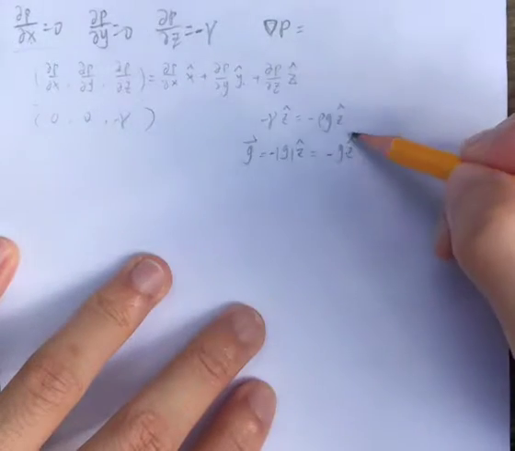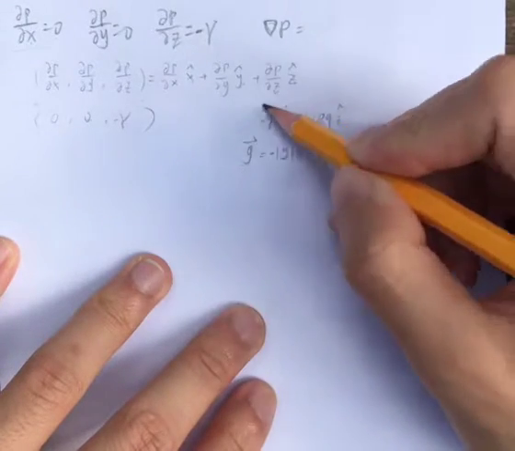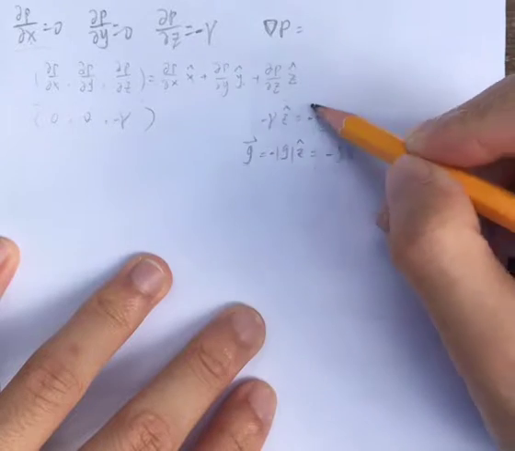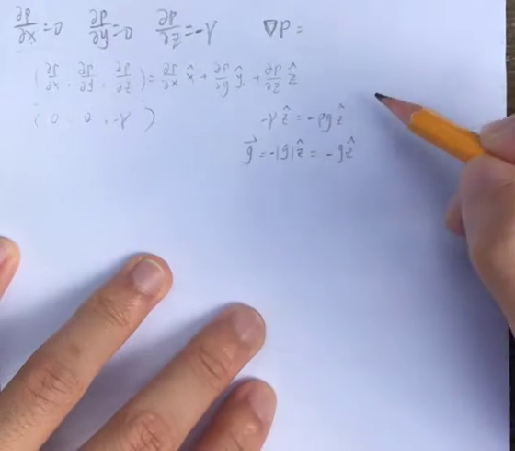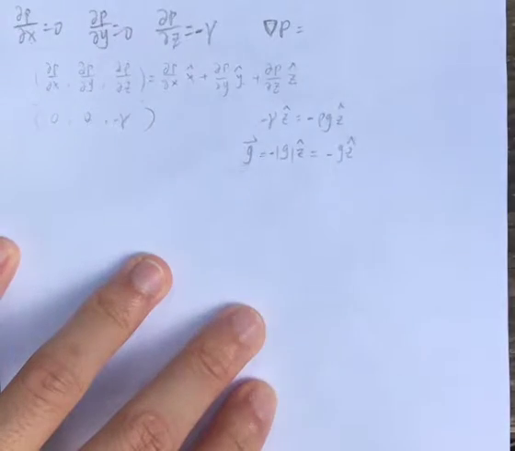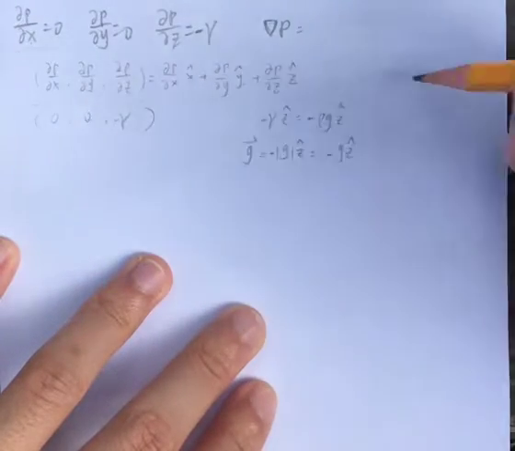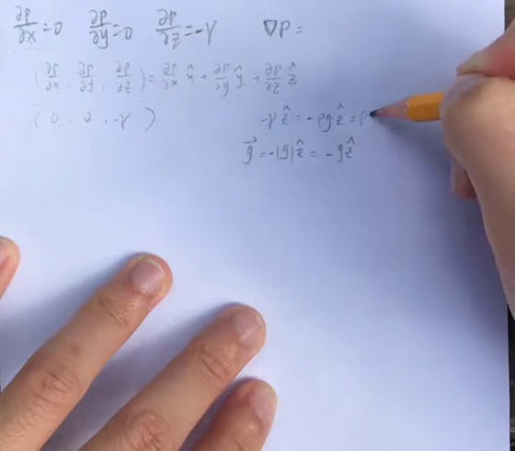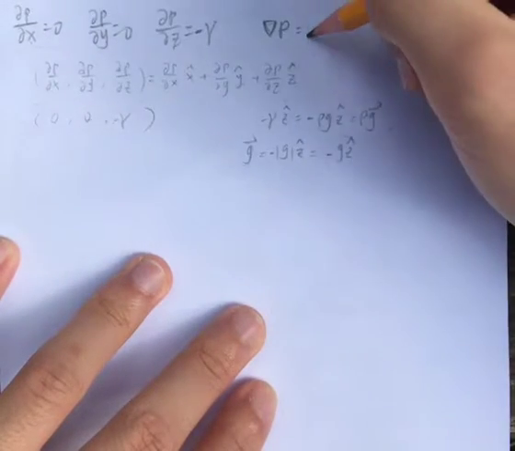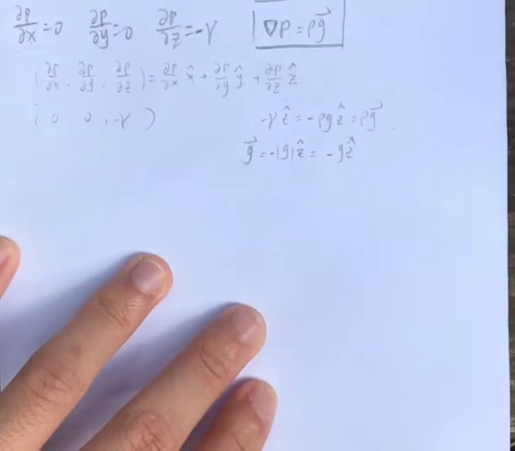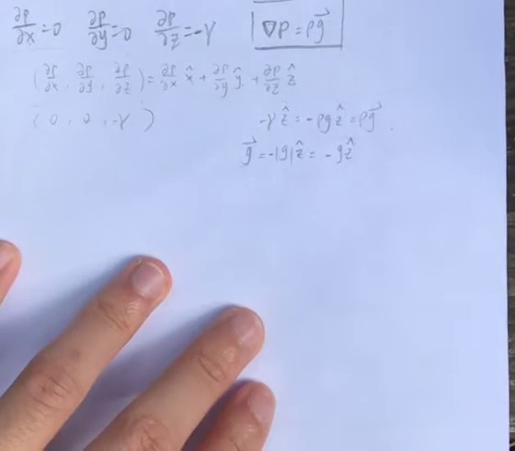Okay, so we see this is what we are going to write here, right? And this is equal to this. But here we recognize minus g times z here, right? So what's this basically equal to? Rho times g vector. So this is what we call the hydrostatic law.